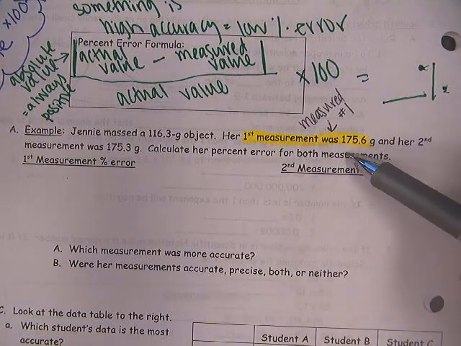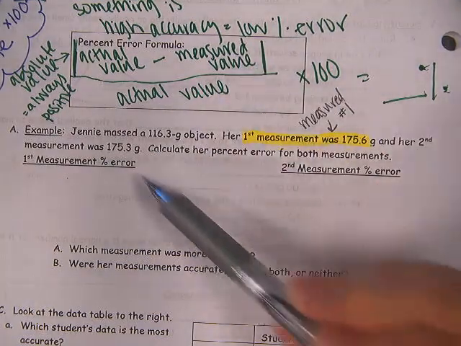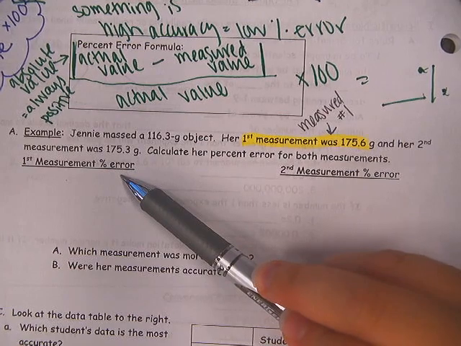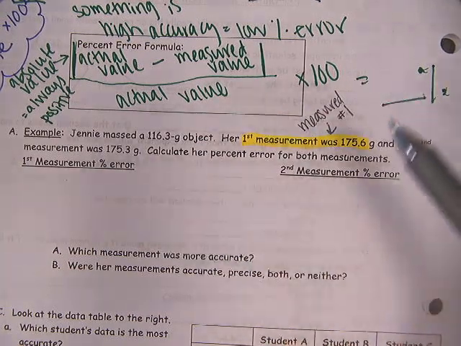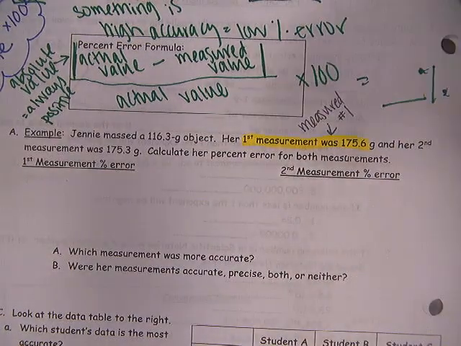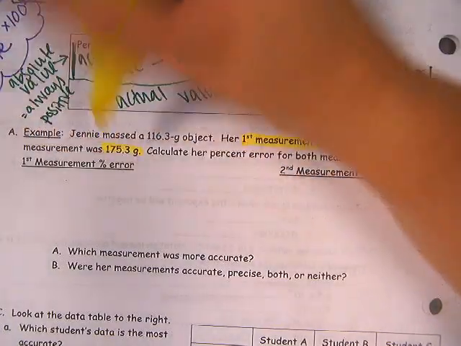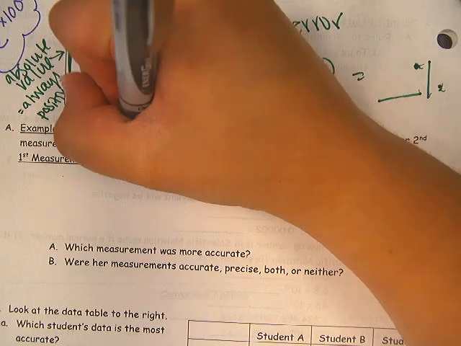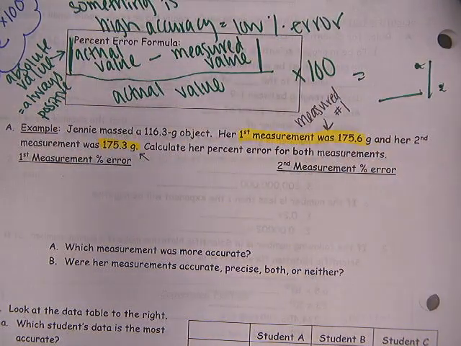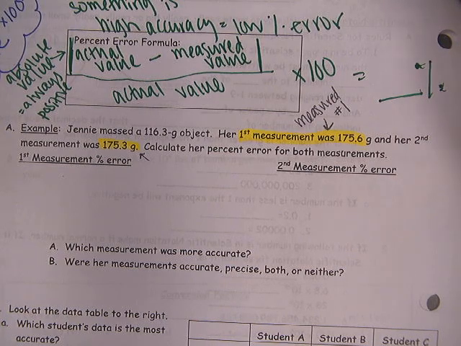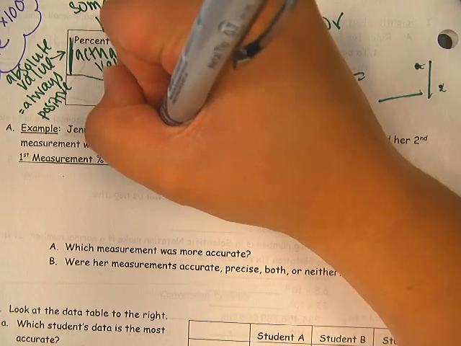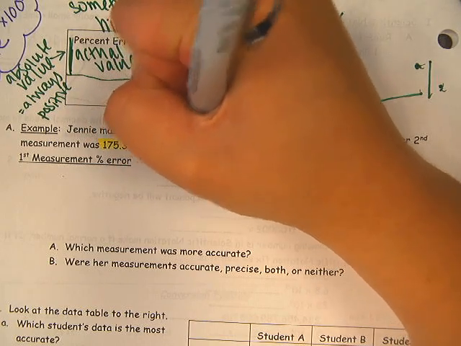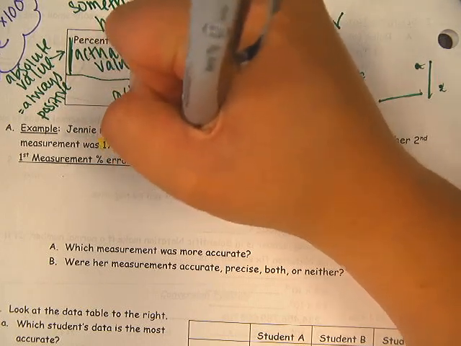That's going to be the value that we plug in right here when we do her first measurement percent error. Her second measurement was 175.3. So that value is going to be what? Are we going to use that? Are we going to ignore it? Measured value for the second trial. So measured number 2.